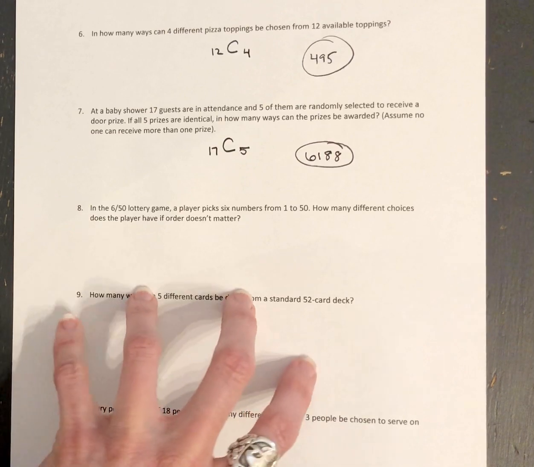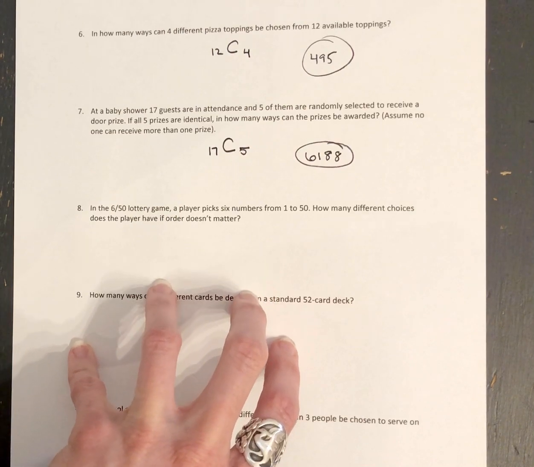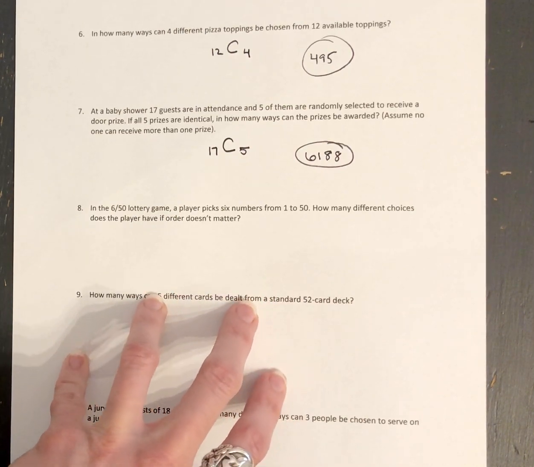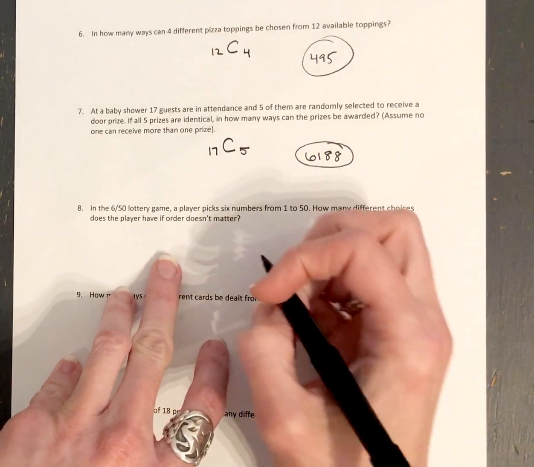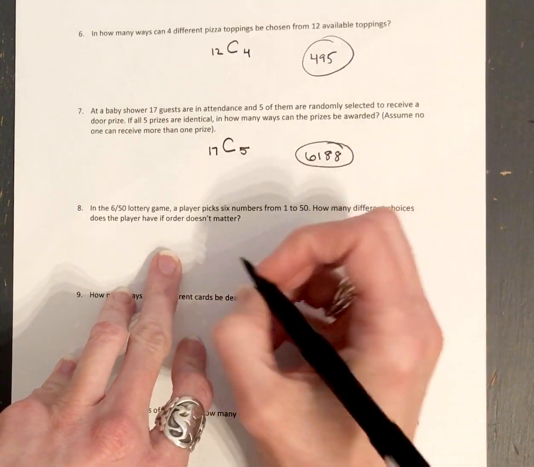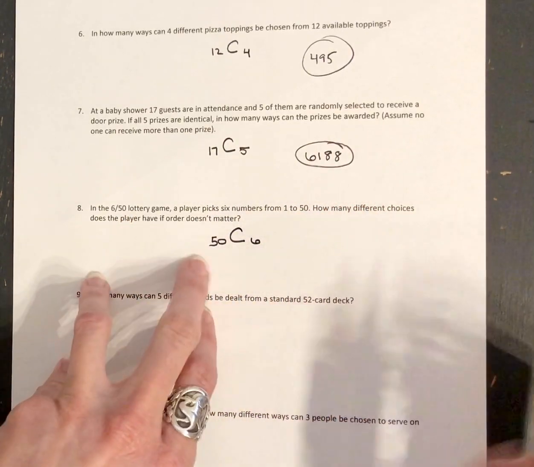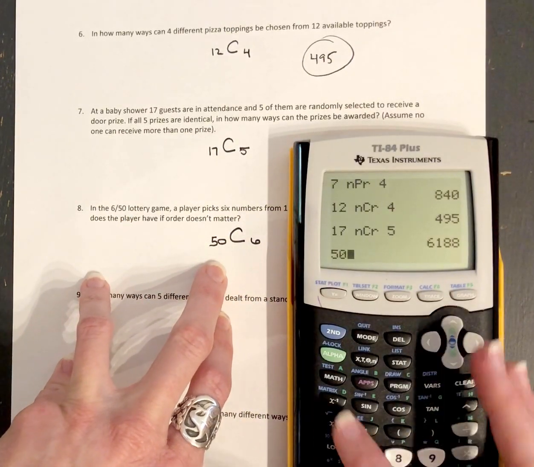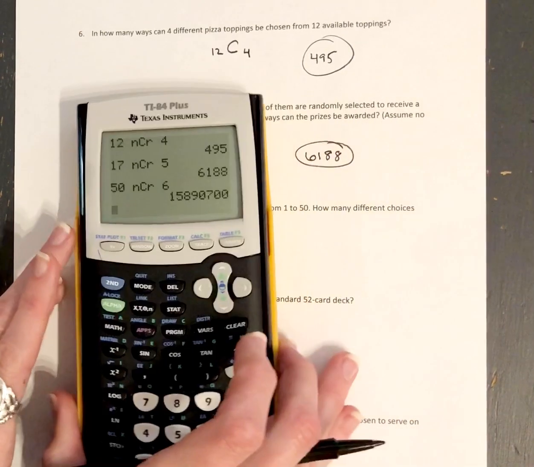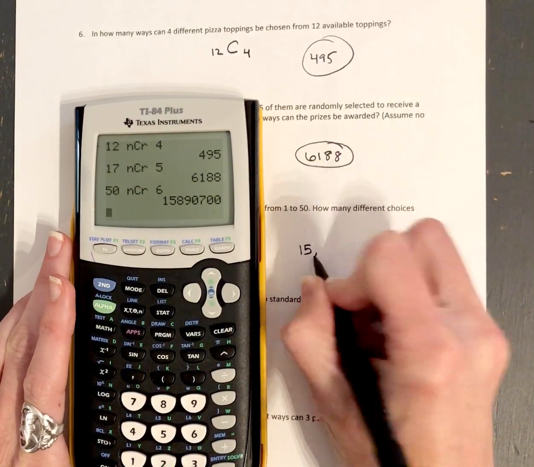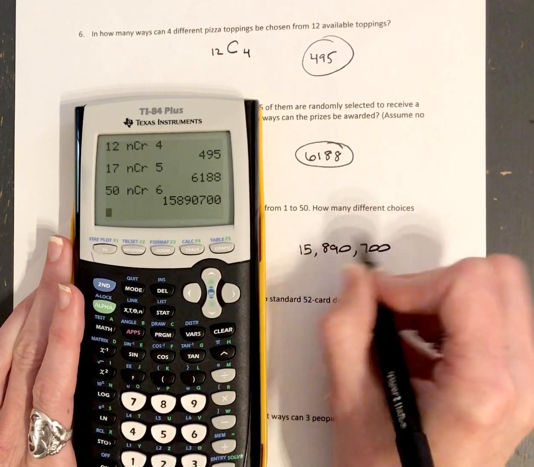Our next one here says, in the 6/50 lottery game, a player picks 6 numbers from 1 to 50. How many different choices does the player have if order doesn't matter? So this is, again, a lottery question, and any of our lottery questions are generally going to be combinations because the order doesn't matter. So there are 50 numbers to choose from, and we need to select 6. So 50 combination 6 gives us 15,890,700.